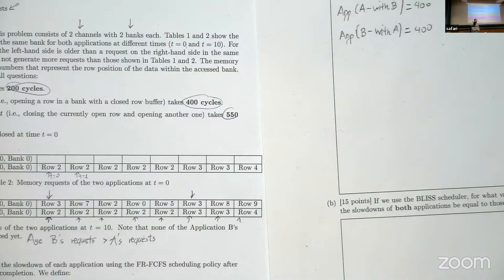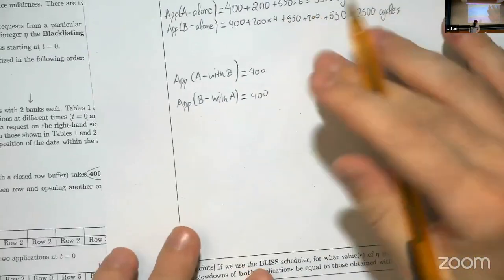Does anyone want to say? Yeah, you can say. Correct. So we need to serve the 4 requests from application B and then go to the row 2 of application A because this is not the older request. So we need for sure to pay here.